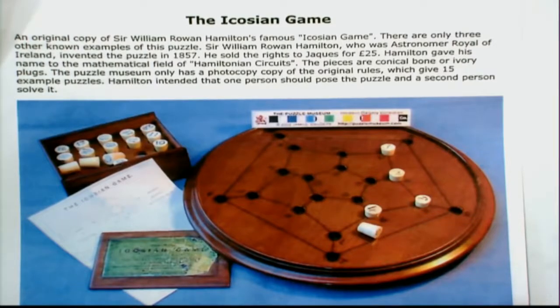Hamilton sold the rights to this puzzle for 25 pounds, and I don't think very many were sold, because otherwise there would be more copies available today. But so Hamilton got his thing out of it. But anyway, it's a beautiful thing.